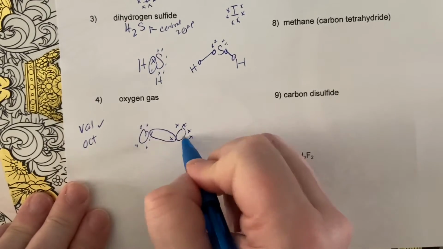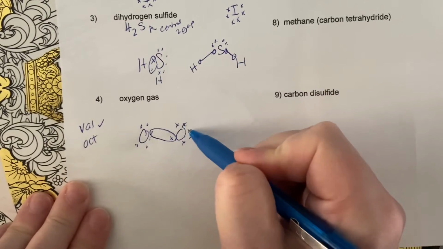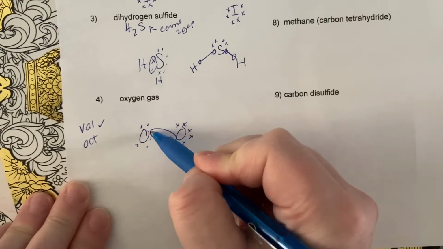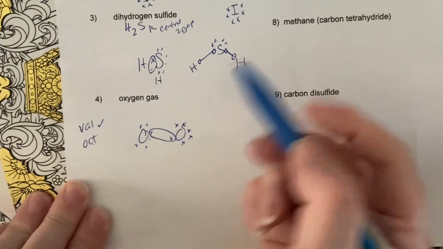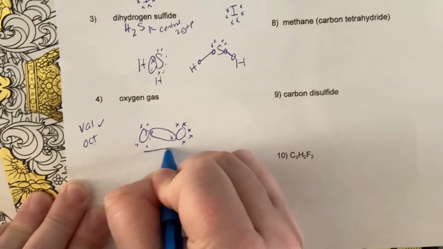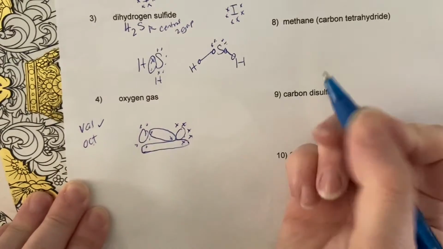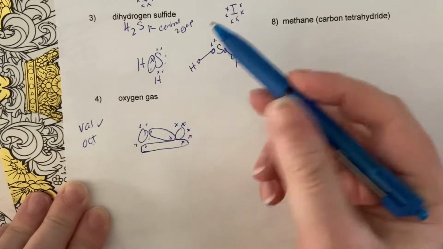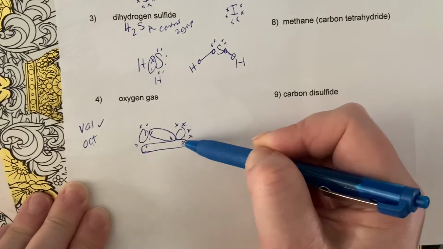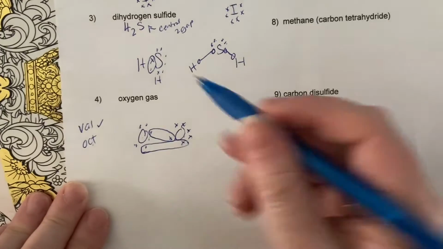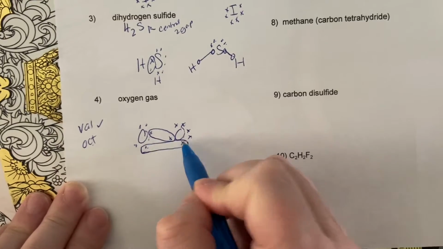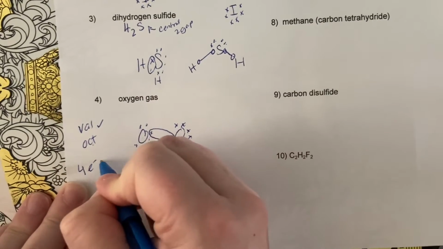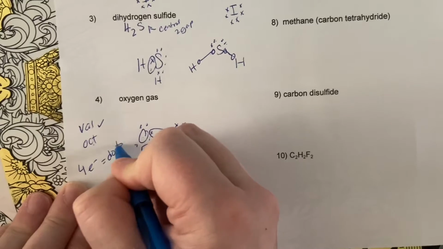Okay, and the same thing would happen if I checked on this side. 1, 2, 3, 4, 5, 6, and sharing 1 for 7. Definitely did not meet that octet. So I'm going to draw a second bond around. So this oxygen has 2 electrons that he's sharing to the other oxygen who has 2 electrons. So I have 4 electrons shared here, which is equal to a double bond.